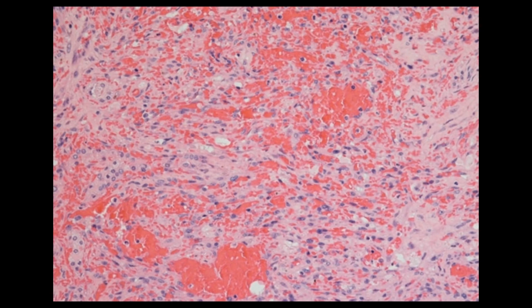So this slide presents to you the histologic examination of skin affected with Kaposi sarcoma, showing spindle and endothelial cell proliferation with red blood cell extravasation and inflammation.